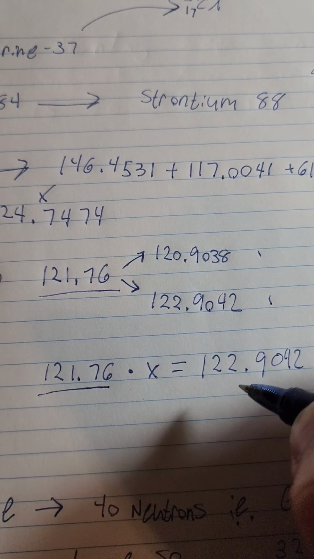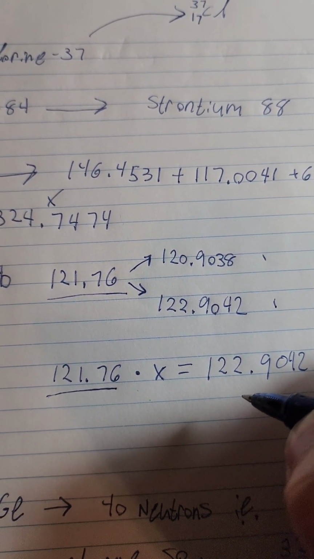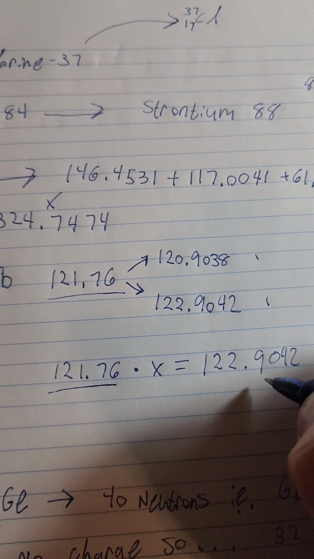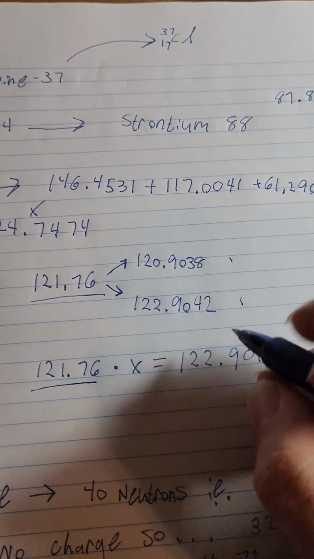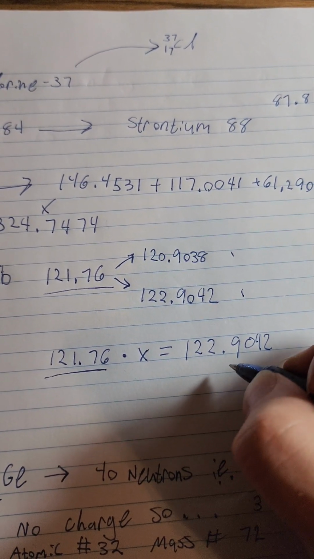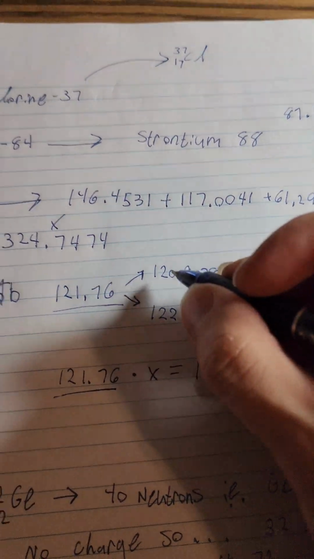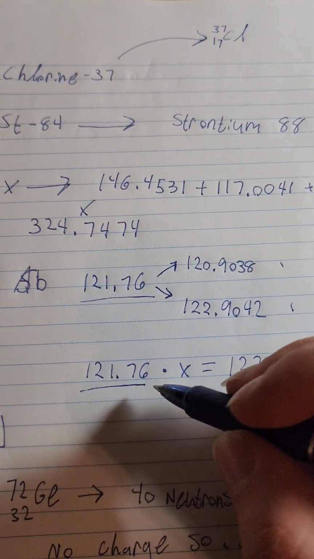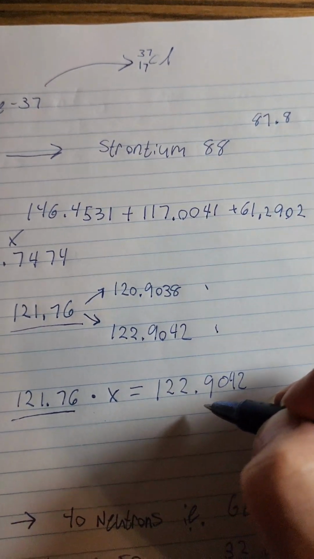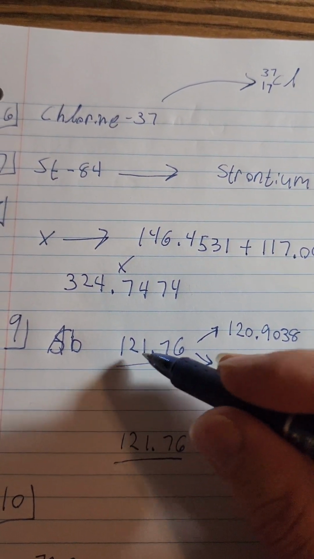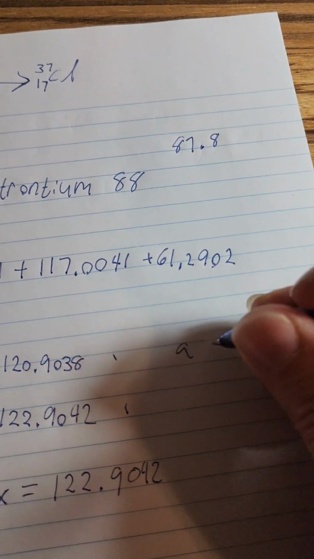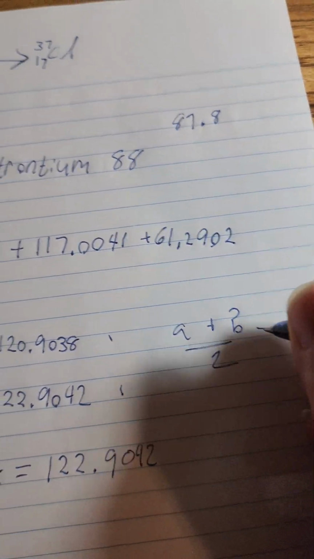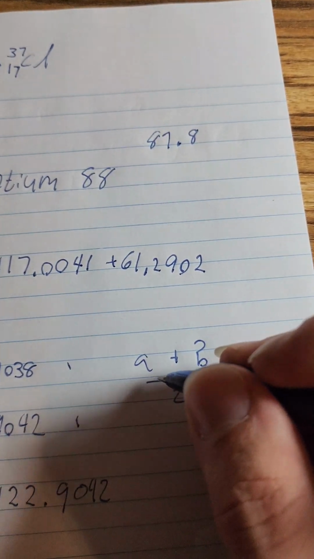So antimony 123, and that's antimony 121. When we multiply 121.76 times x, I'm just doing the algebra to undo this average, because we know that to get this average, we started out with something plus something divided by 2, right? A plus B divided by 2 equals this, so I'm just undoing that to figure out what A and B are.